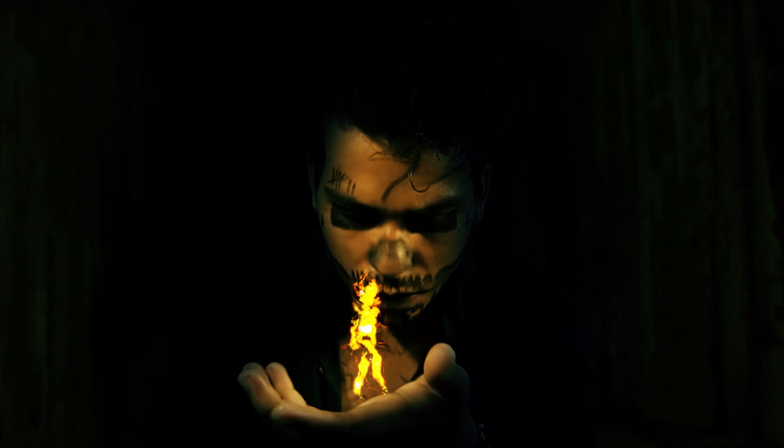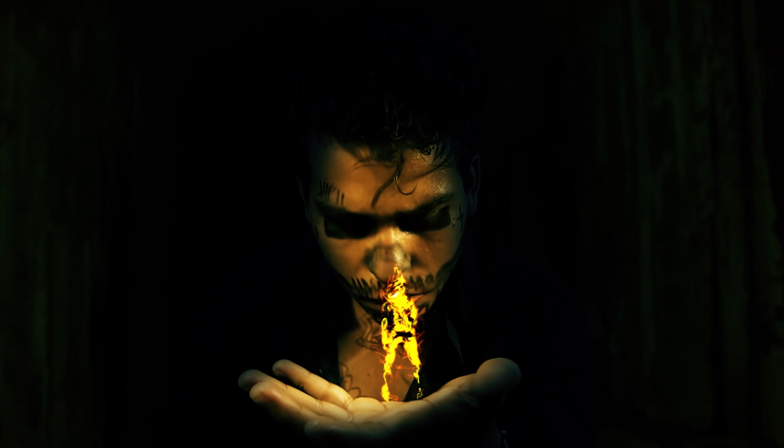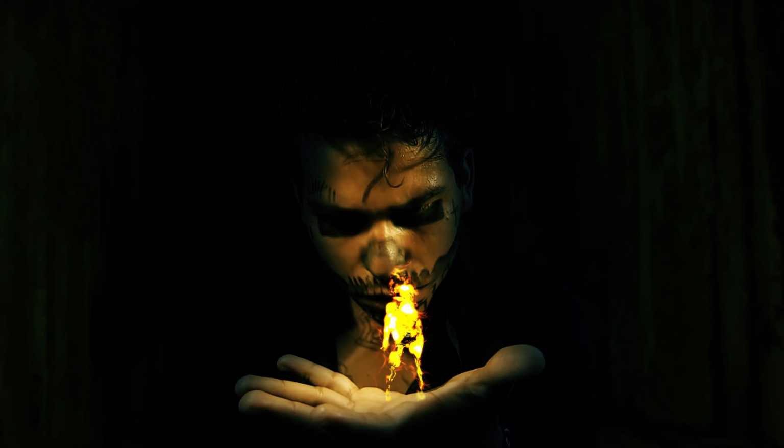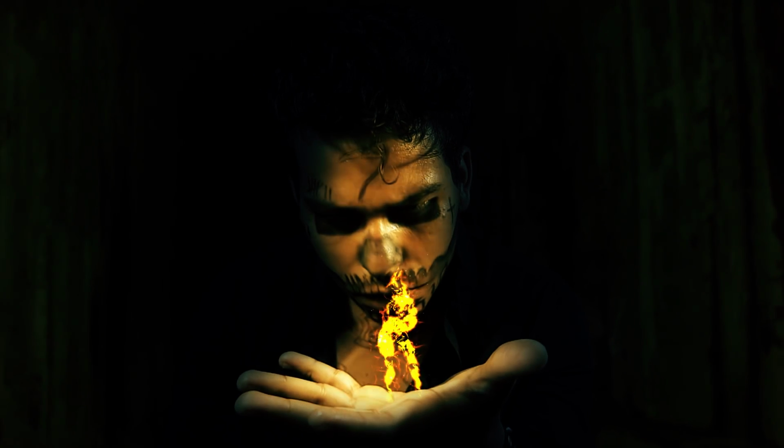Today we're going to be doing the Diablo effect from Suicide Squad. Something like this. Alright, on this effect I did use Trapcode Particular and Trapcode Mirror, however they are not required 100%. So with that being said, let's get to it.